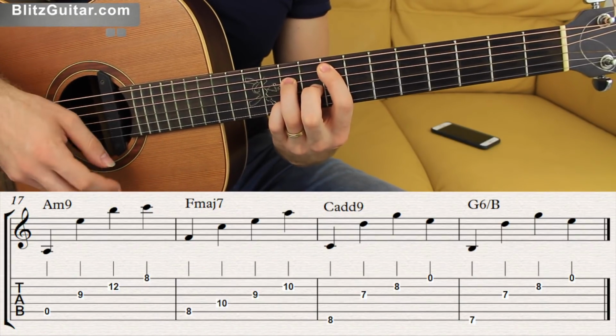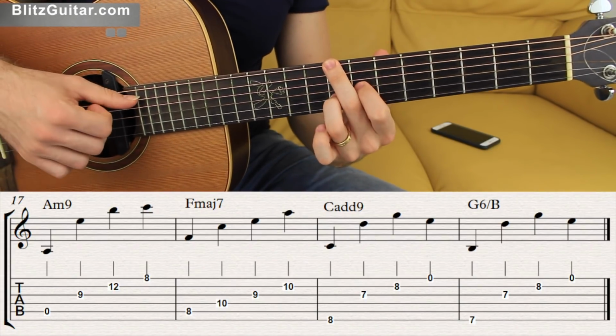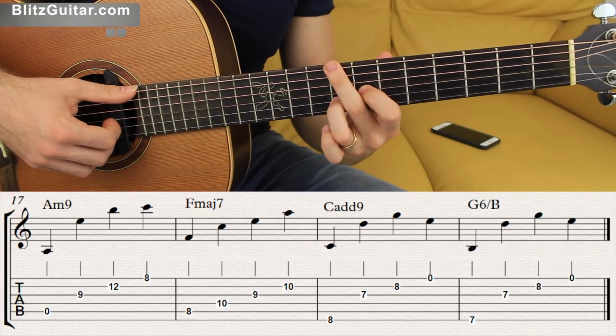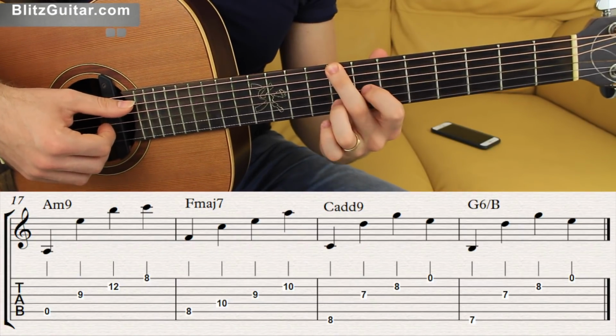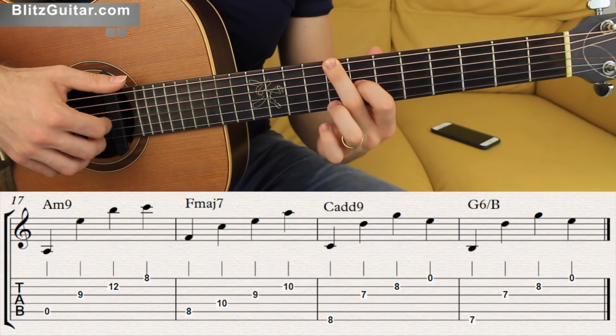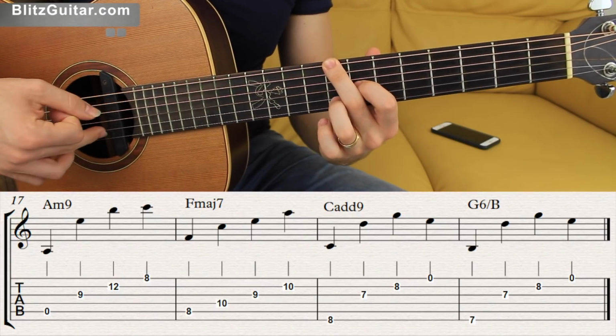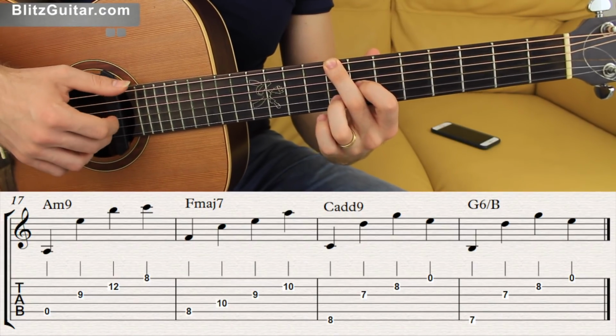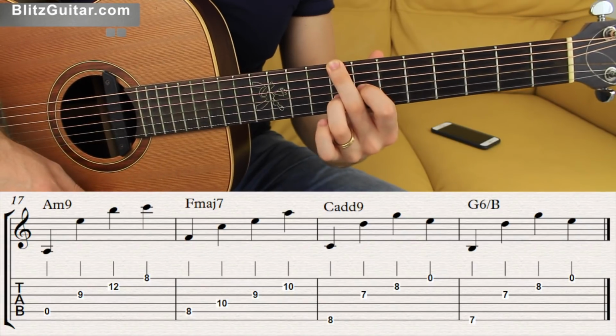Now the third chord is very simple. We only play 3 strings. The sixth string fret number 8, which is the root note, the third string fret number 7, which is the major 9, and the second string fret number 8, which is the perfect fifth.